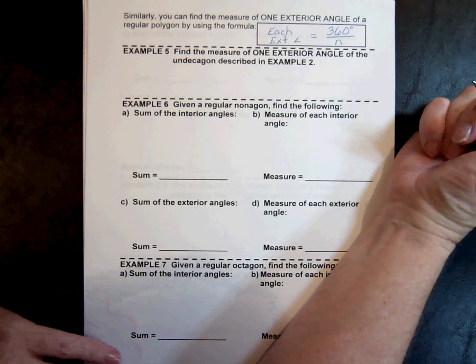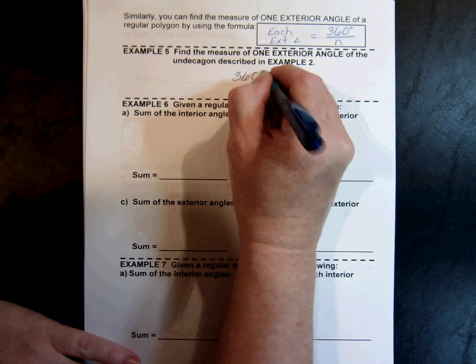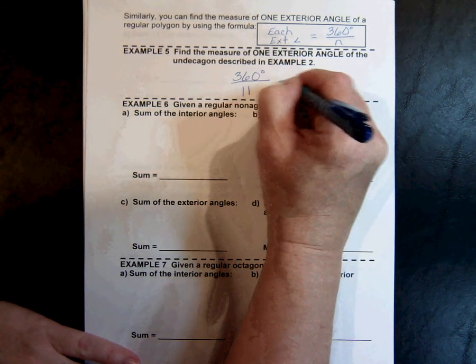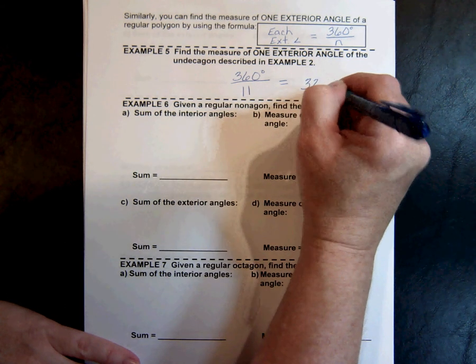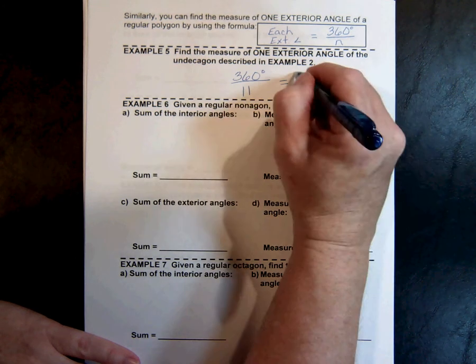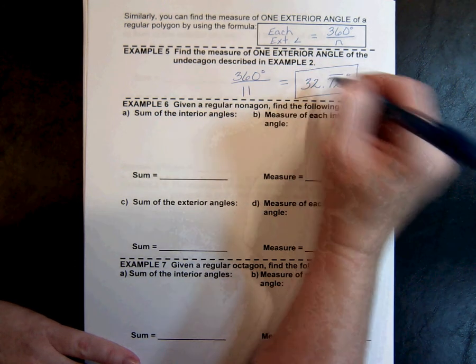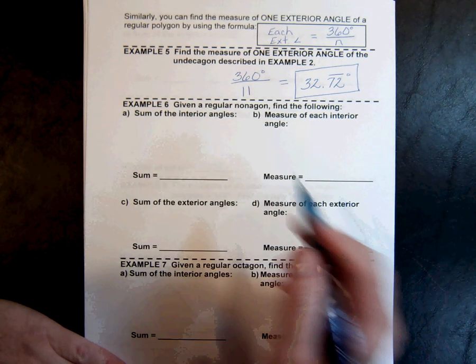So each one of these, if you were again using an 11-sided figure, then you would have 360 divided by 11. That's going to give you another repeating decimal, 32.72 repeating degrees. So that would be your answer to the outside exterior angles. Okay, so you can do a whole bunch of these.